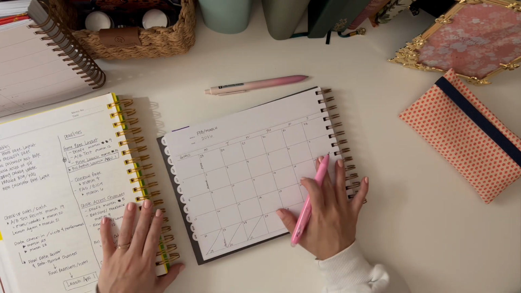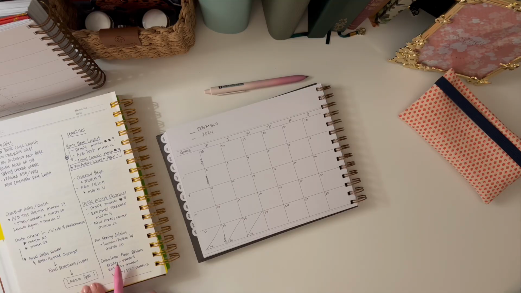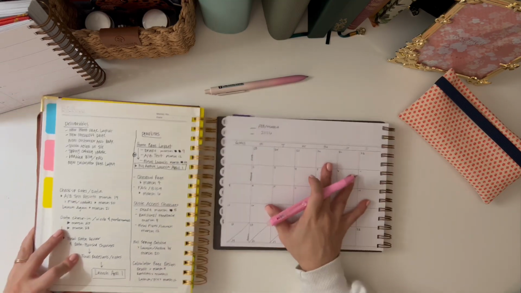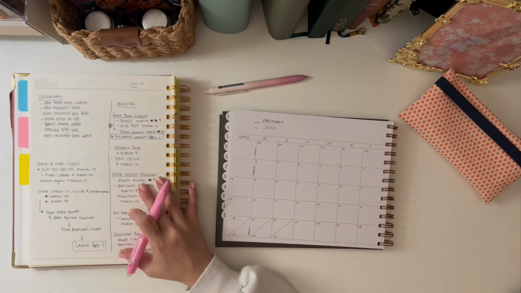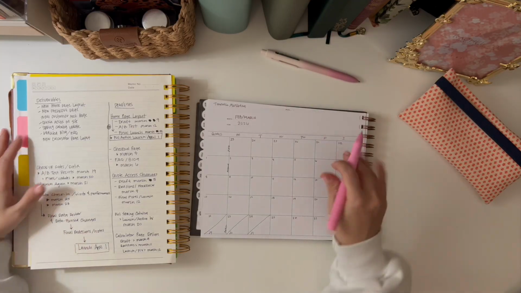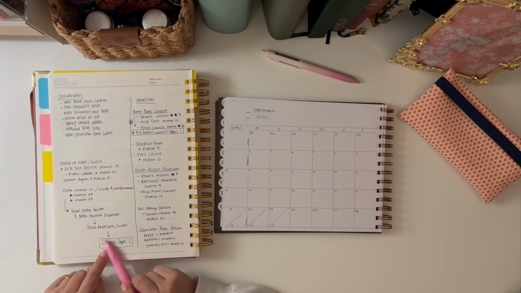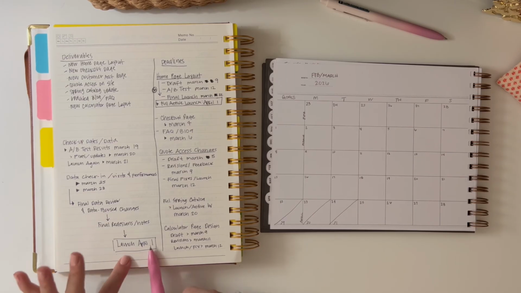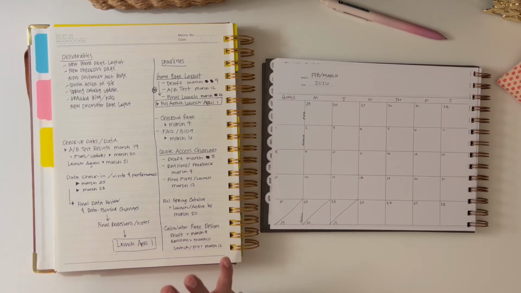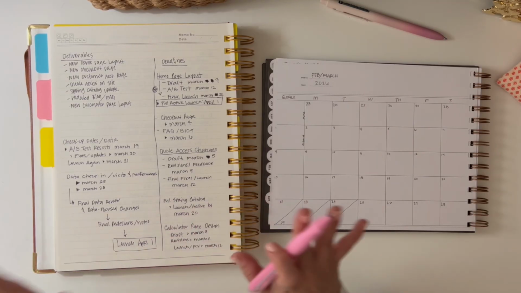So for example, my launch date is going to be, again, I apologize for my camera. I'm trying to get used to this even smaller little corner I'm committing to for the moment. So my big project deadline is going to be this April 1st, because that is the actual launch date of when all of this should be done.